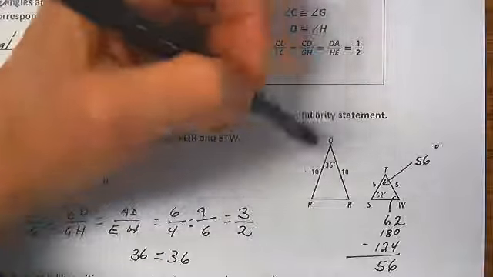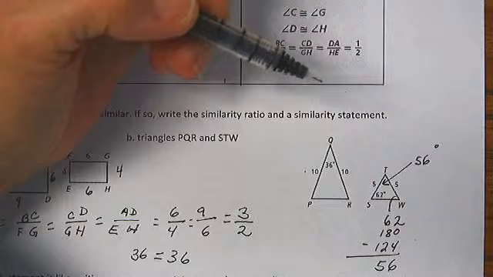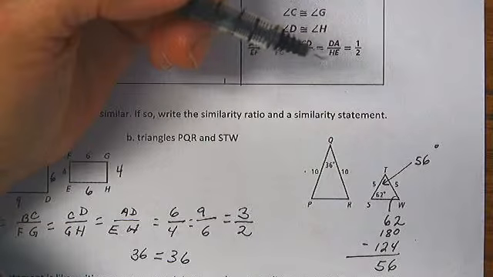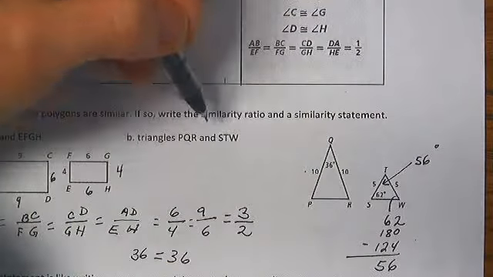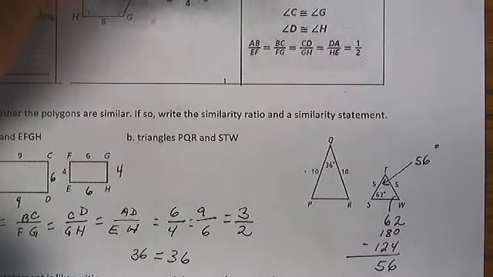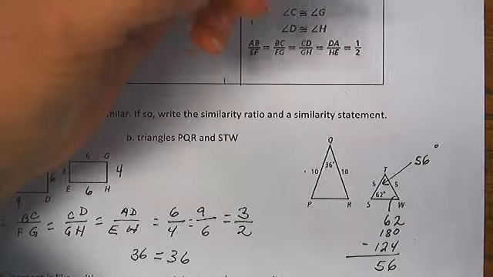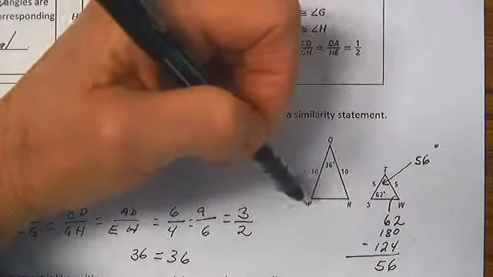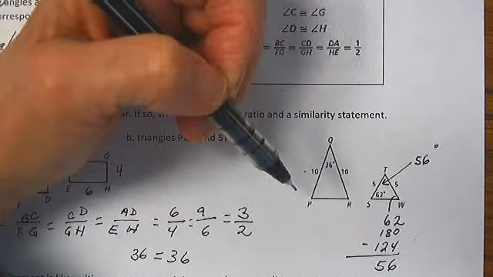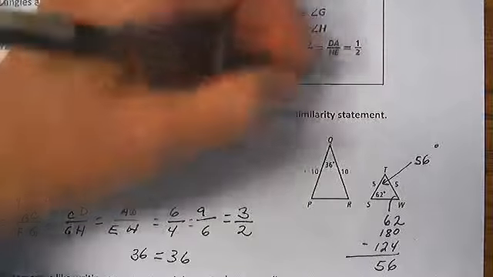Okay, so the angles are not congruent, so these two triangles cannot be similar. Unless I've made a mistake in my arithmetic, which I don't think I did this time. 36 and 56 are not congruent, plus we don't have the measure of the third side. If the angles were congruent, that would be a different story.